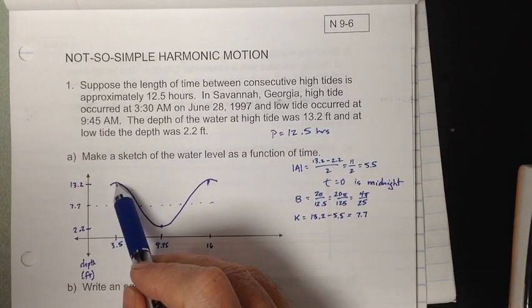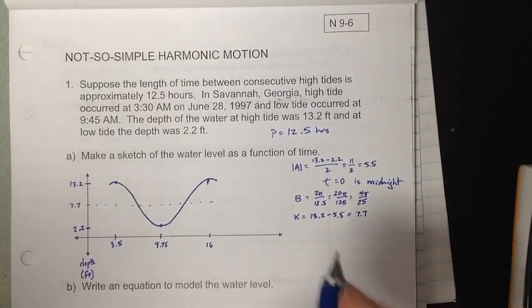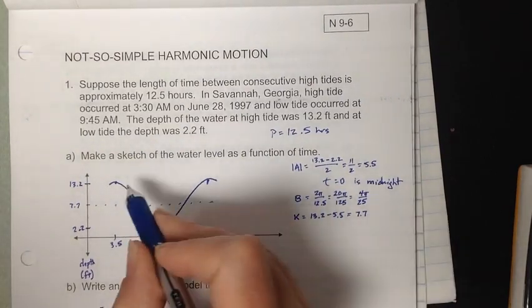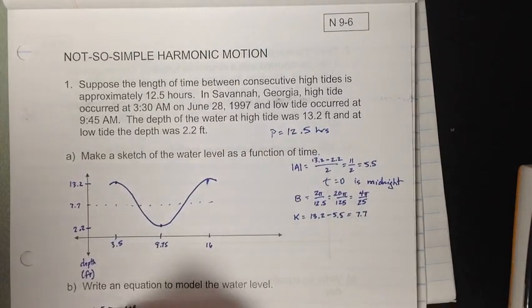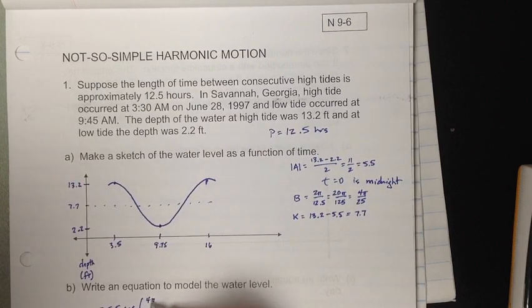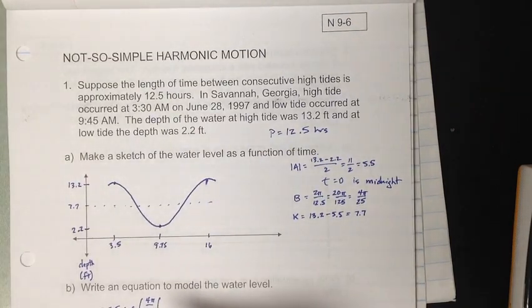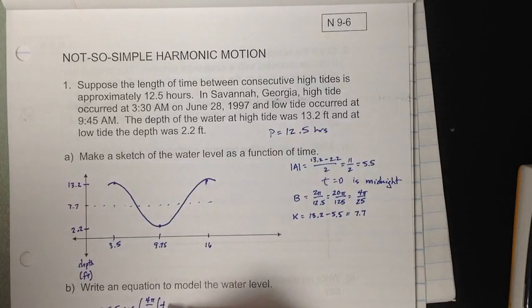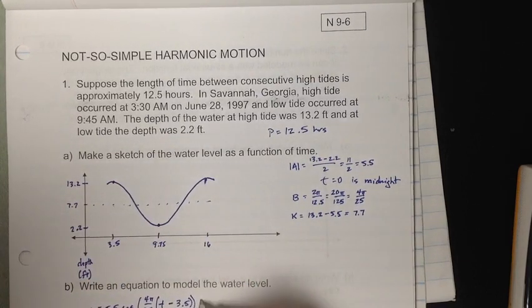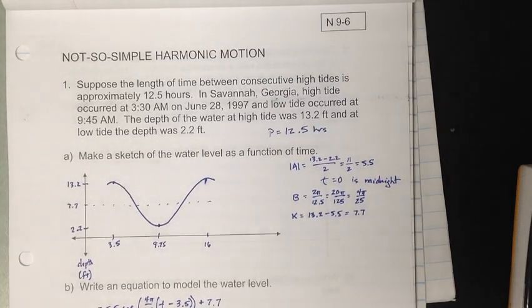Since I'm starting at a maximum here, I'm going to use cosine to write an equation. So y equals, I'm going to have cosine. Since I'm starting at a maximum, I know I'm going to use a positive A, 5.5, cosine, and I'm going to say 4 pi 25ths times t minus my shift of 3.5 hours, plus 7.7. And that should do it. Okay? So enter the equation.